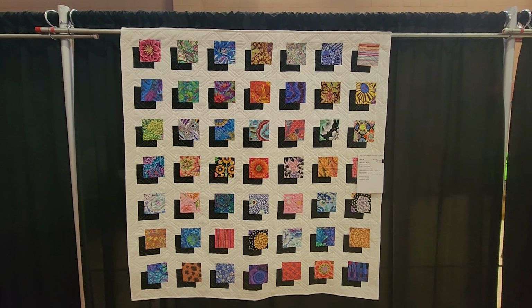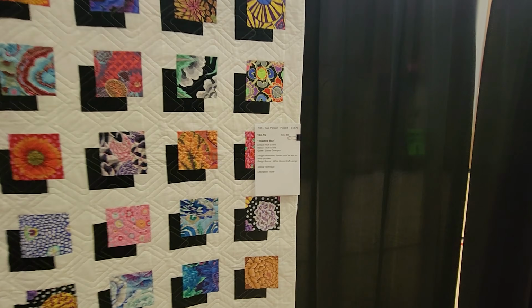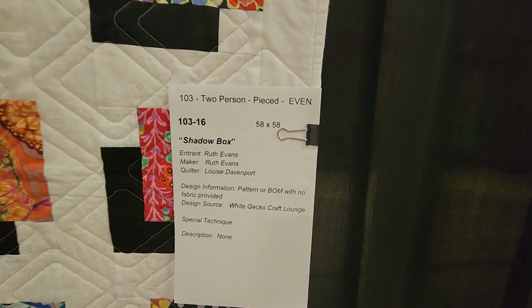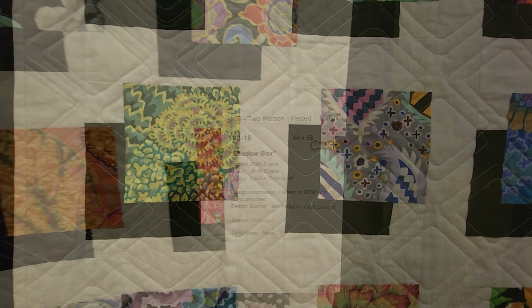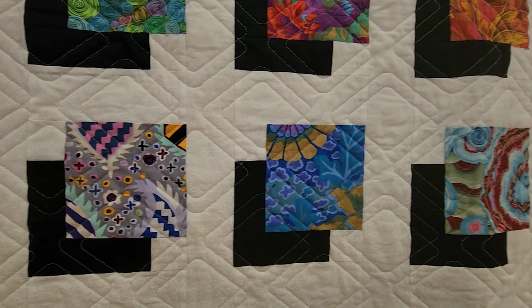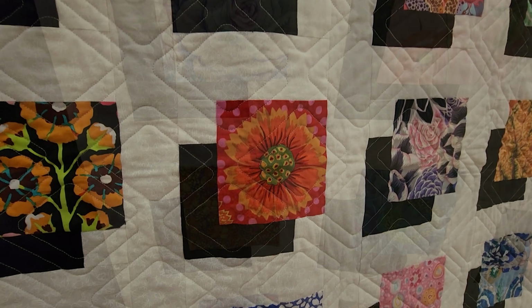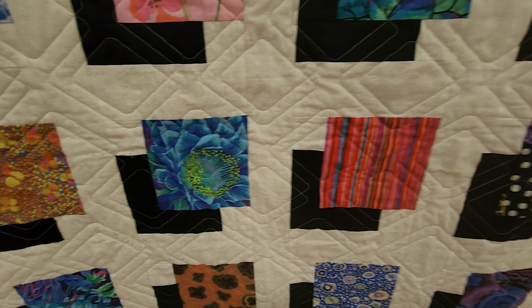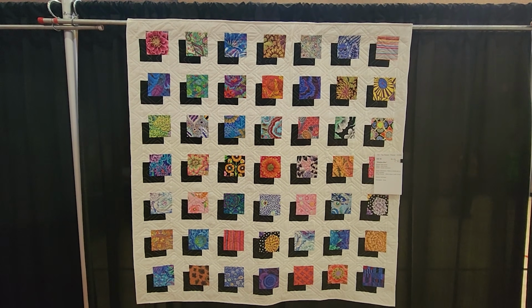Here's another example. Same design layout, but this time it just uses squares. There's the maker as well as the quilter. And take a note that instead of using the gray strip like the other quilt that we just saw, this one uses a black strip to create that shadow effect. Now, if you're curious of what this quilt design layout is called, well, it's usually called shadow.